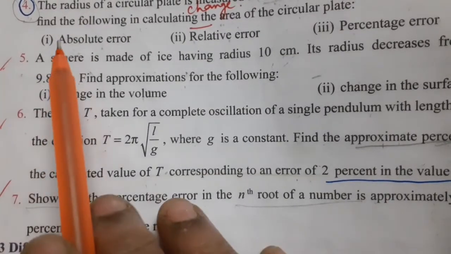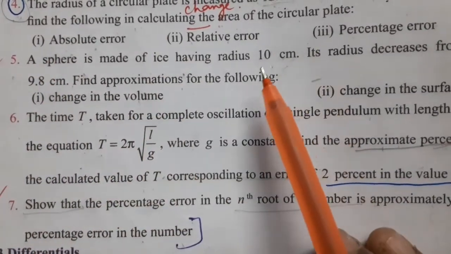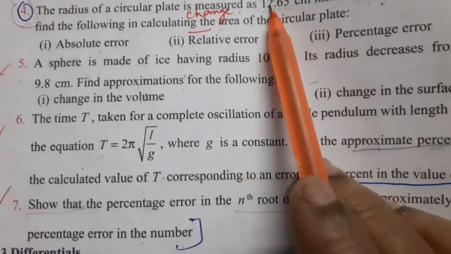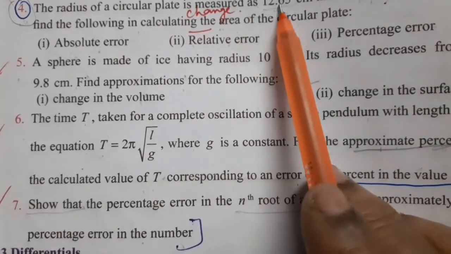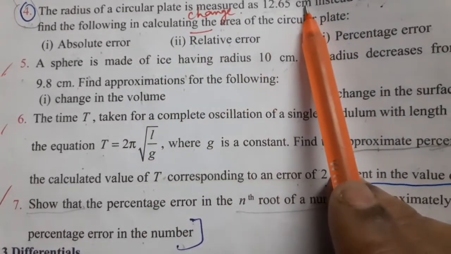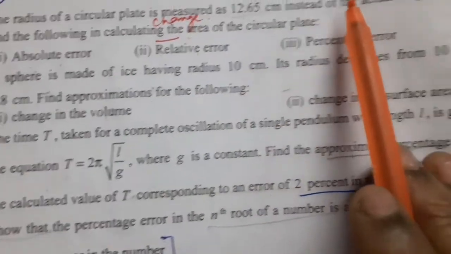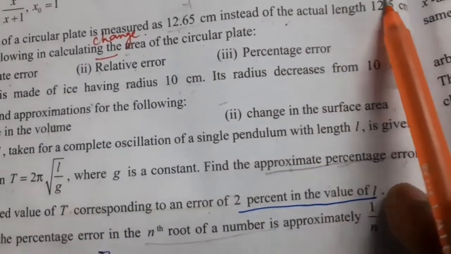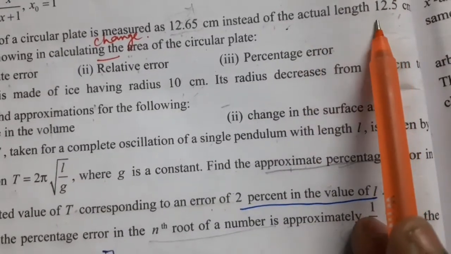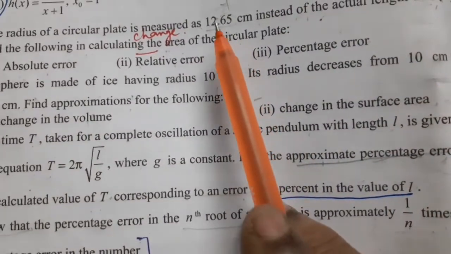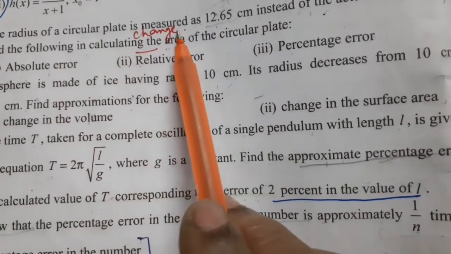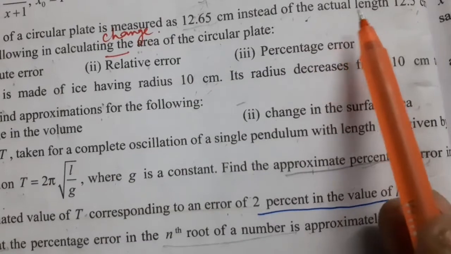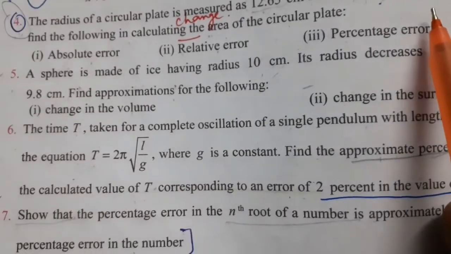Now see the fourth question. The radius of a circular plate is measured as 12.65 centimeter instead of the actual length 12.5 centimeter. So the actual length is 12.5, and what was wrongly measured is 12.65.